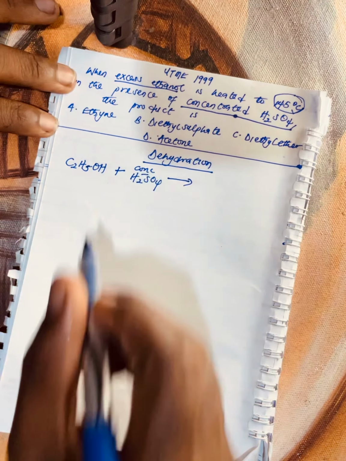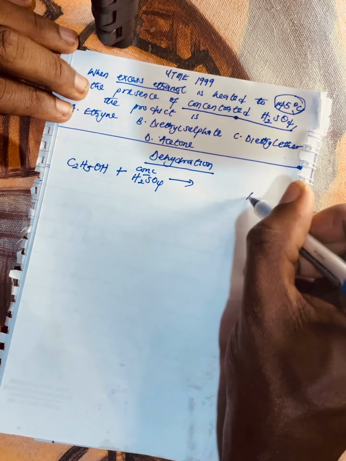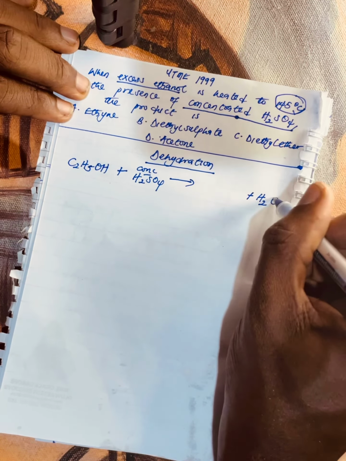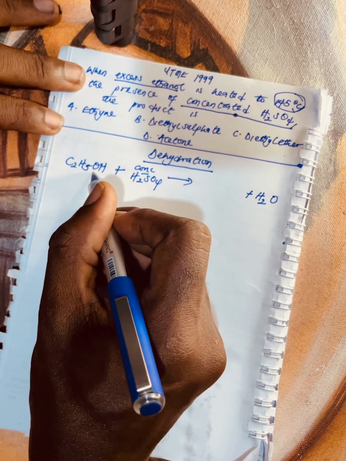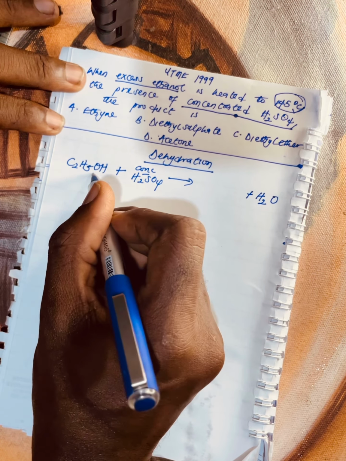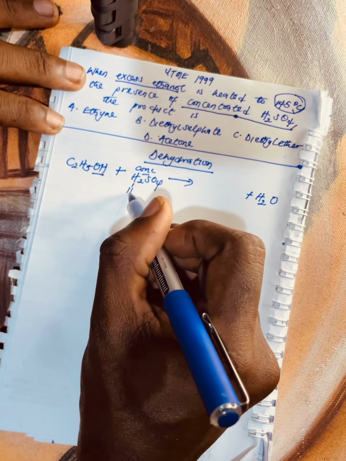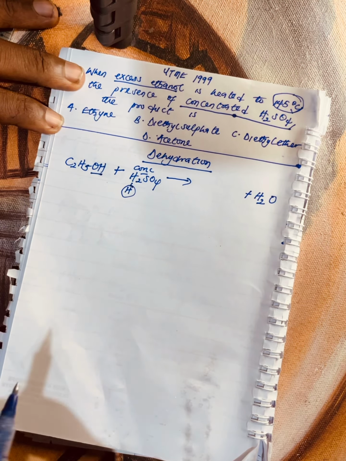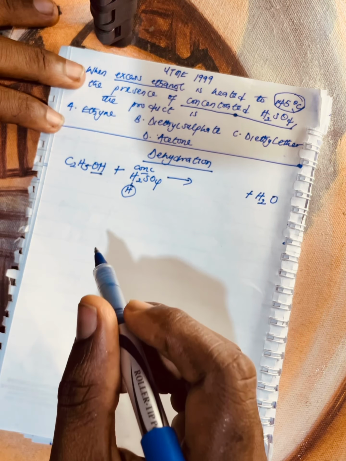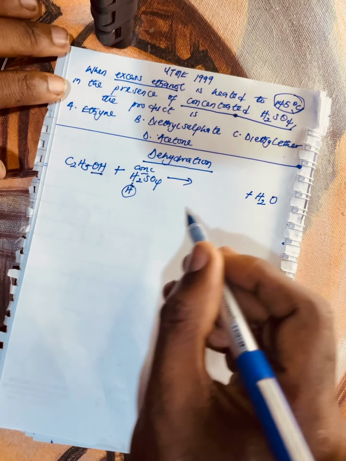This concentrated H₂SO₄ is a dehydrating agent, so its work is to remove hydrogen and oxygen in the form of H₂O. So watch where it is here. It removes this OH and one of the hydrogens from here. So if it removes one of the hydrogens from here, what is remaining here is just H₄SO₄.